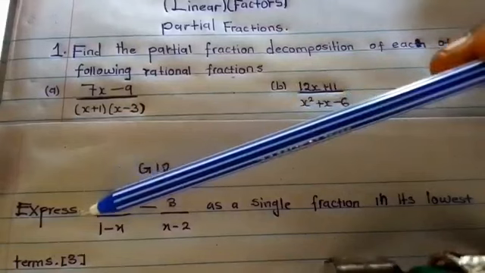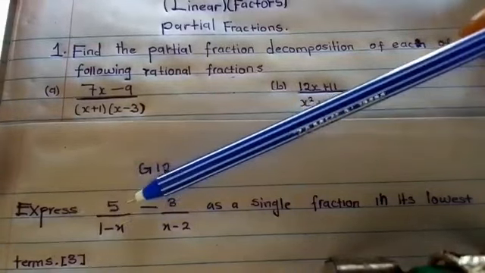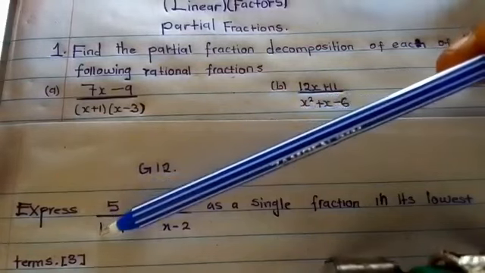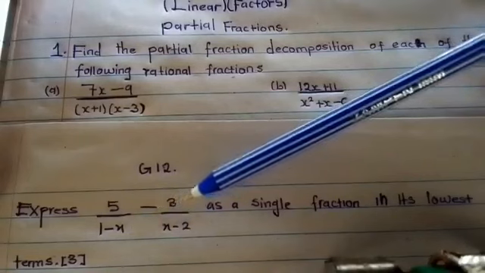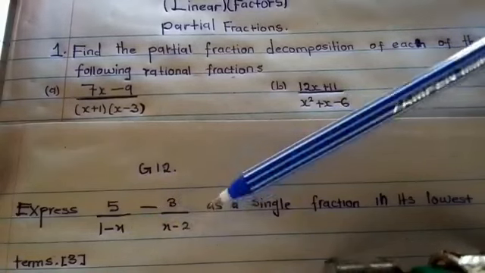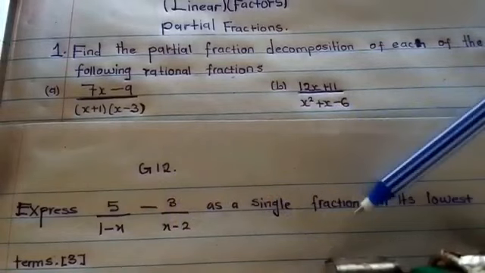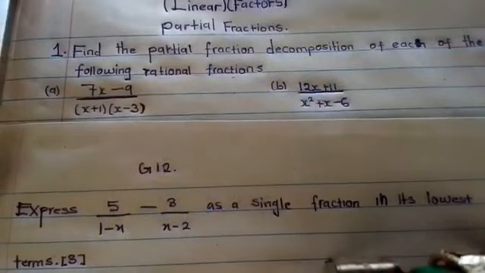Let's say, for example, if they give you a question like this one: express 5 over 1 minus x minus 3 over x minus 2 as a single fraction in its lowest term, 3 marks.